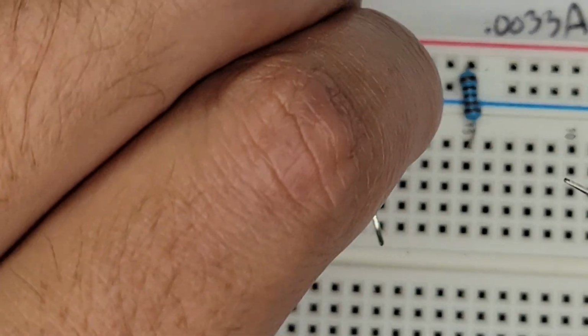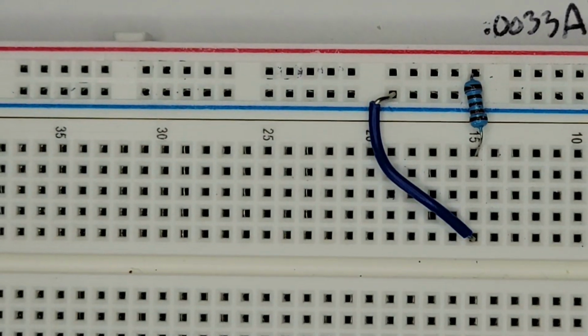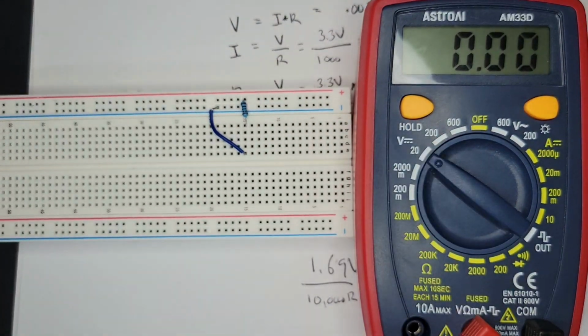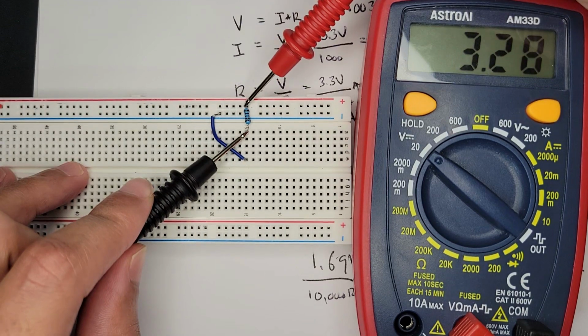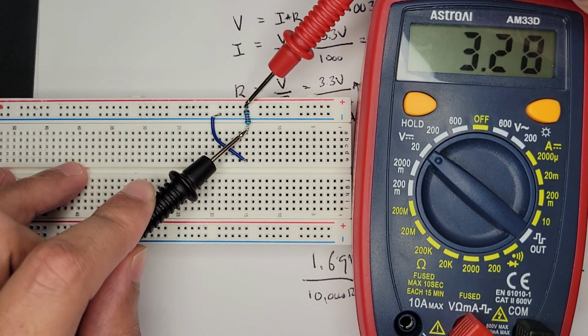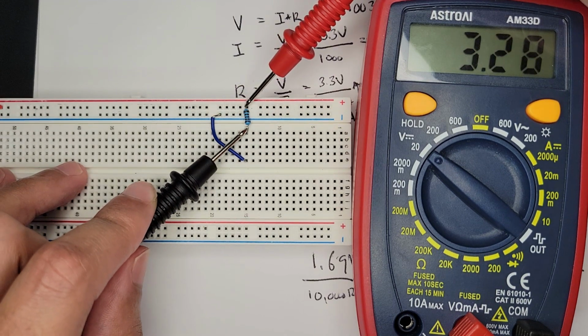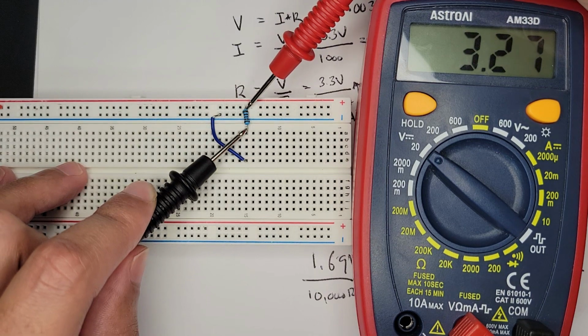So for example, let's say that we're just going to use resistors in this circuit again. If we ground this circuit, then we can see that our voltage is roughly 3.3 again. And that makes sense. We have 3.3 volts, we have a 1,000 ohm resistor, so we get 3.3 milliamps, right? Or 0.0033 amps, but we just convert it to milliamps to make it easier to work with.